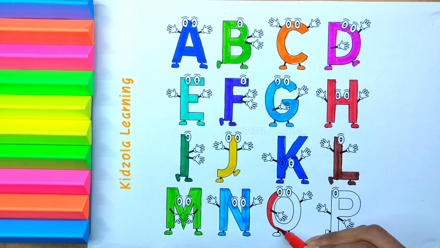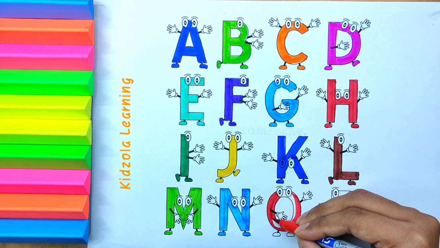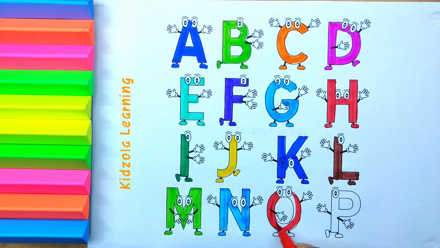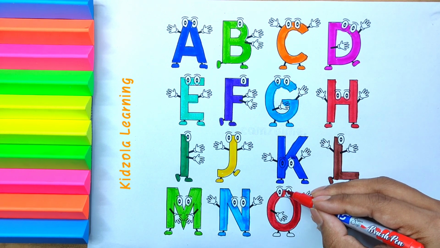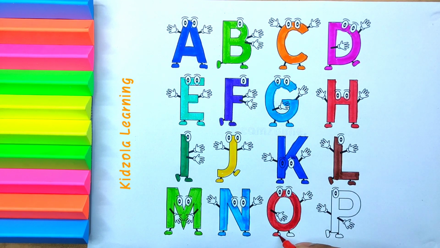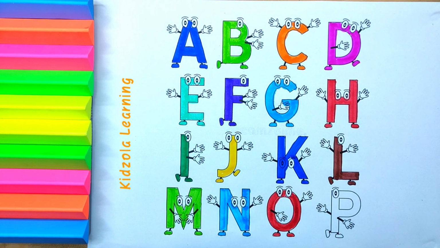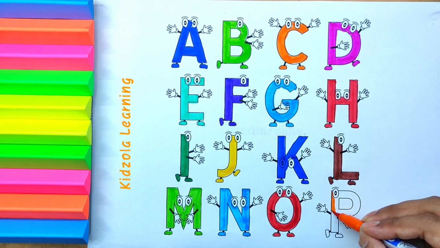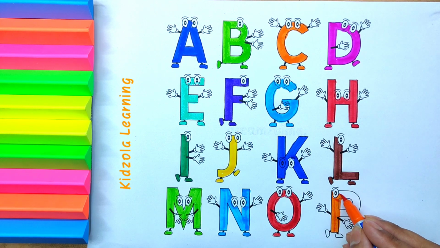O for ocean. Orange color. P for pencil.